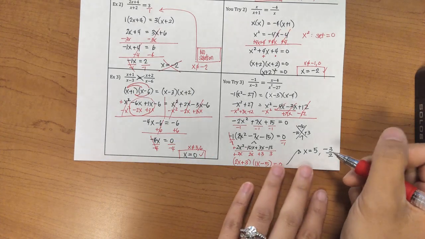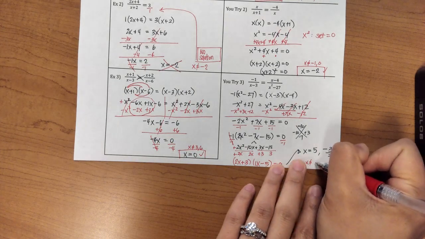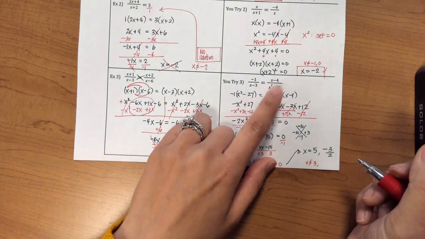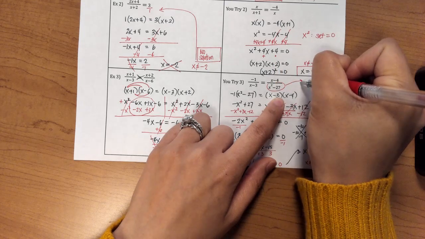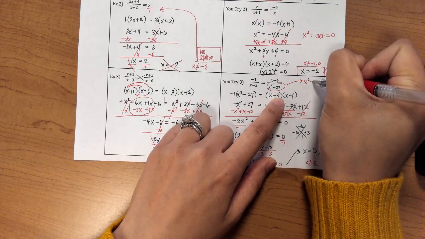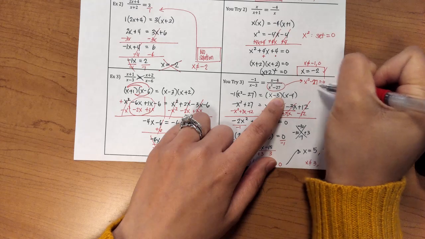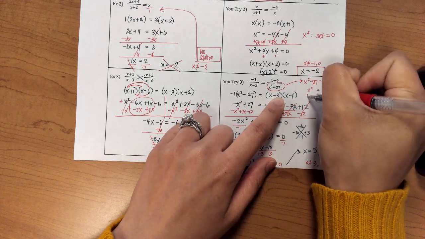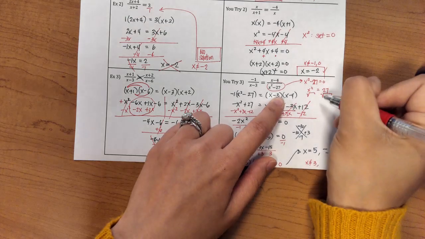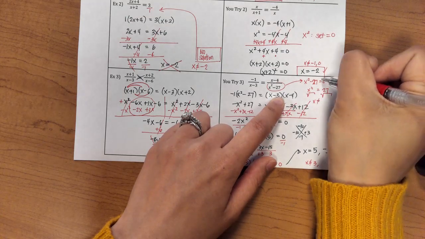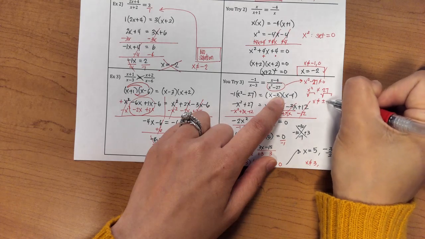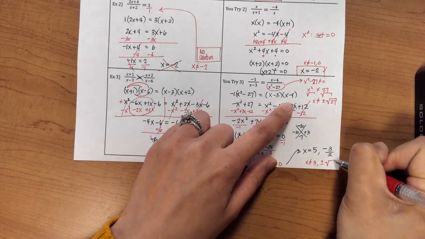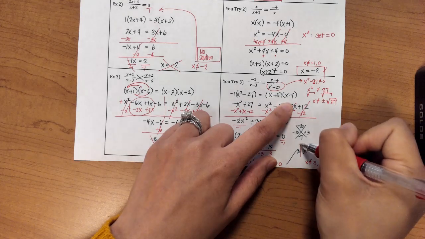We'll check our restrictions. We know x cannot equal positive 3. This one, yikes. If I had to set this equal to 0 and solve, I would add 27 to both sides, right? And then we'd have to square root both sides. So this means that x cannot equal positive or negative square root 27, but that's not a problem. Okay, so here are my solutions still.